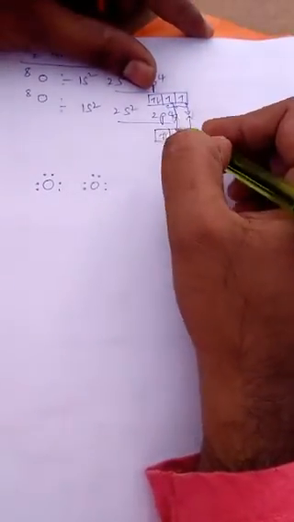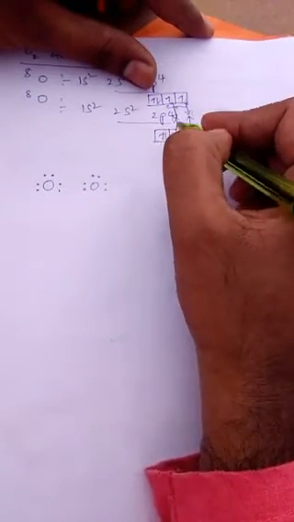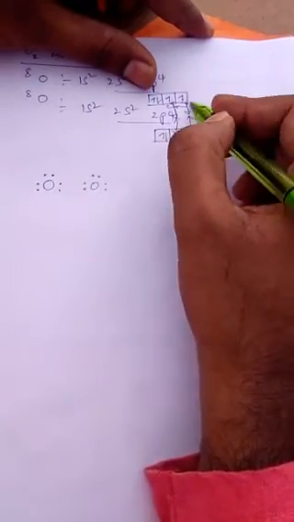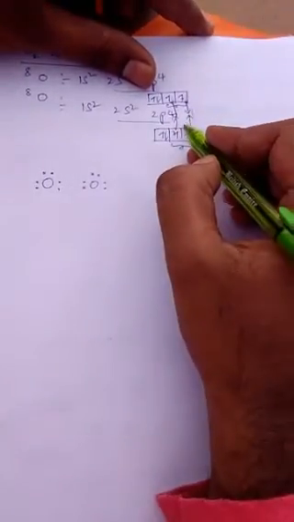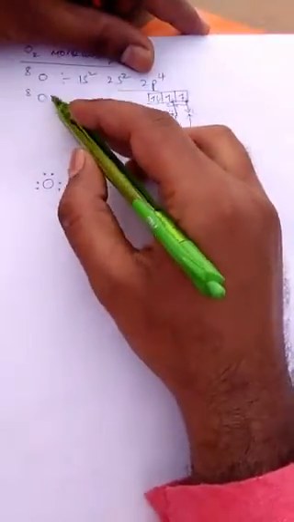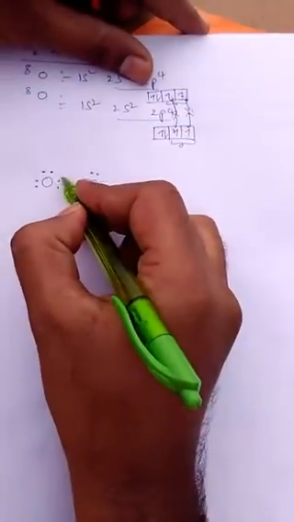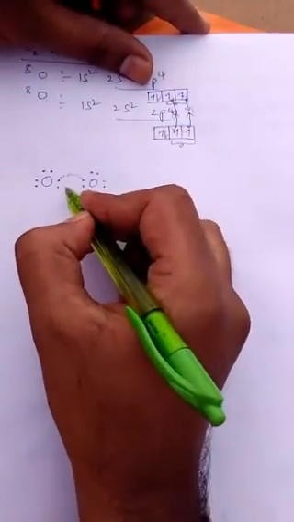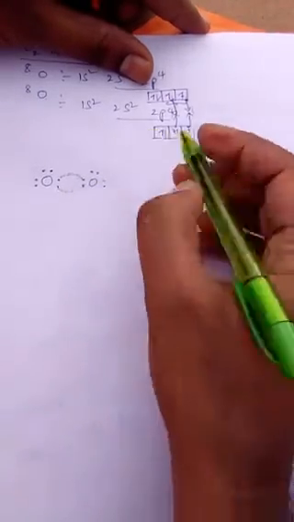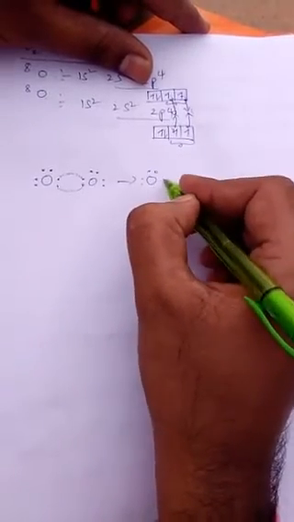So the number of possible bonds between two oxygen atoms is 2 bonds only. Here 1 electron, here 1 electron. One bond is formed between these 2 electrons, another bond is formed between these 2 electrons. The total possible bonds between these 2 constituent atoms is 2 bonds only. So the first oxygen shares 1 electron, the second oxygen shares 1 more electron, and we keep the valence electrons.